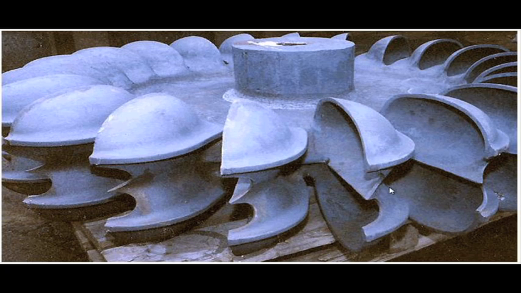This way the Pelton wheel works: the jet strikes here and glides along the spoon-shaped buckets equally in both halves and comes out like this. This is a typical thing, and this thing rotates. This is the shaft, the vertical shaft. This entire rotor, known as the Pelton wheel, with the disc and the spoon-shaped buckets mounted on it, rotates in the horizontal plane.